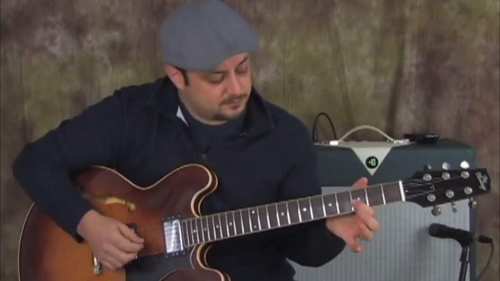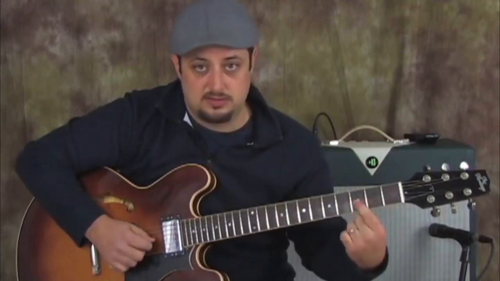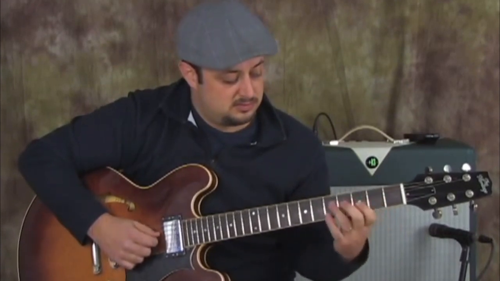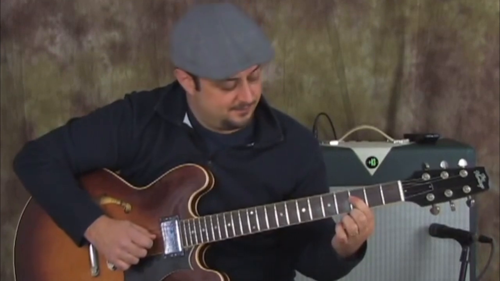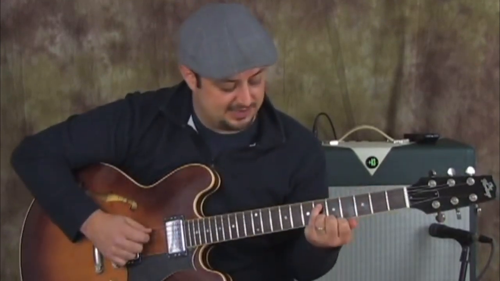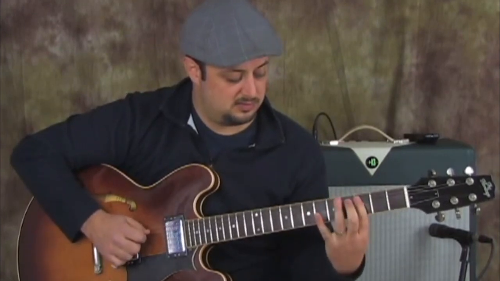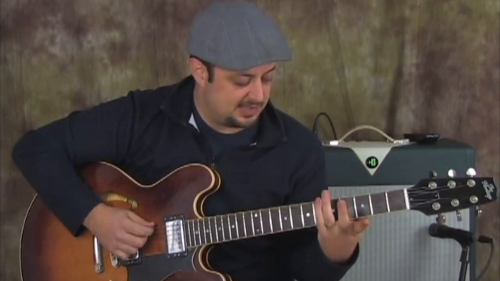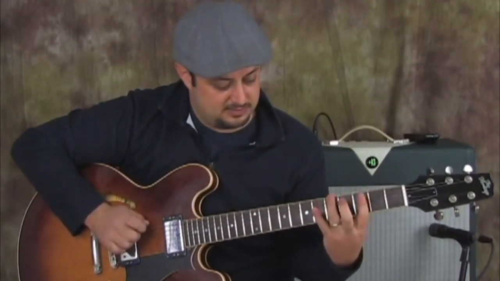Alright, then we've got from the 3 to the 2. And then the 5, 3. We also have the 6th fret on the A string too. And then we've got 6, 5, 3 on the low E string.